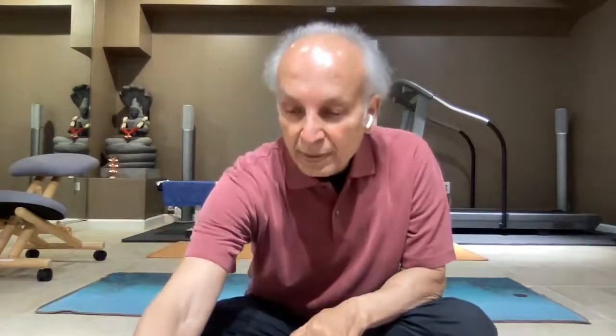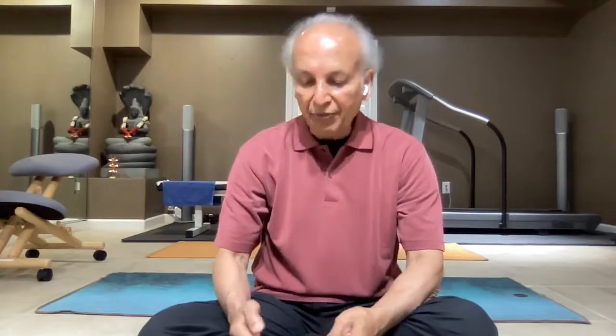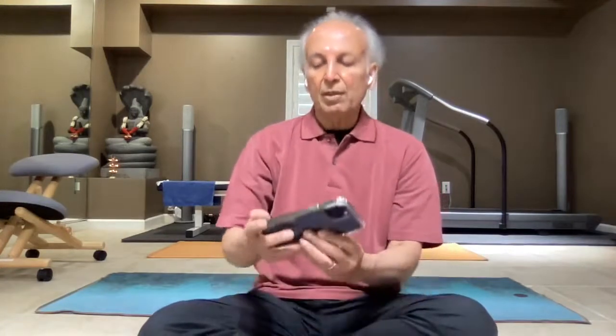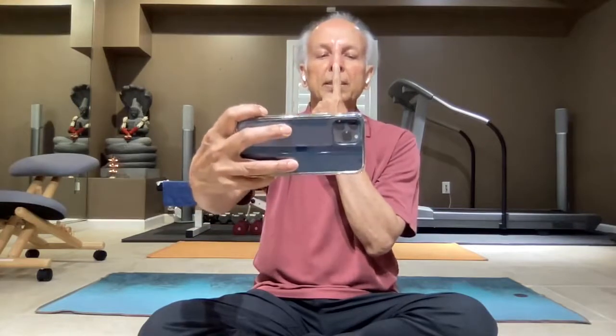Another way to do it, see if I can do it: you can take a selfie. It's a wonderful way to see the balance of your eyes. You bring it slowly, maybe touch the tip of your nostril, then you look at the tip of your nostril.